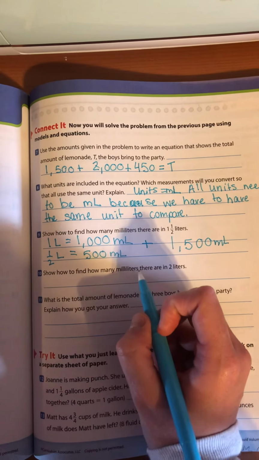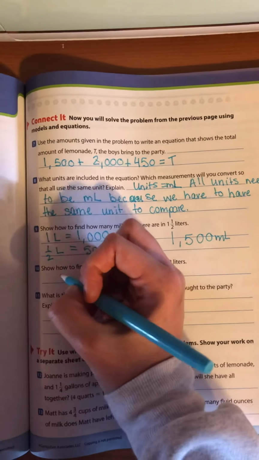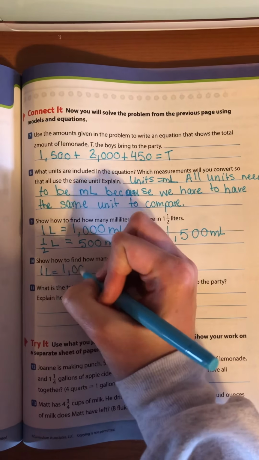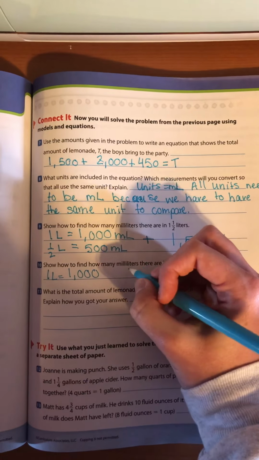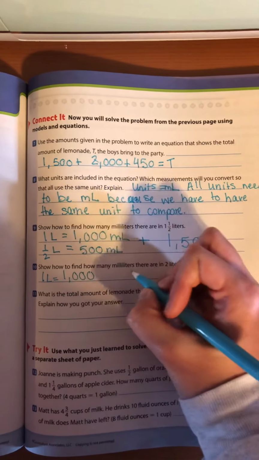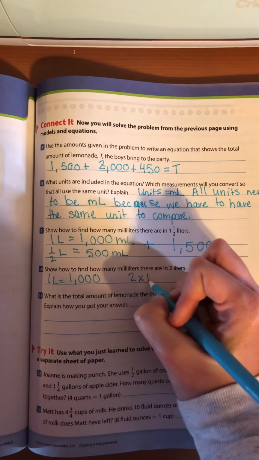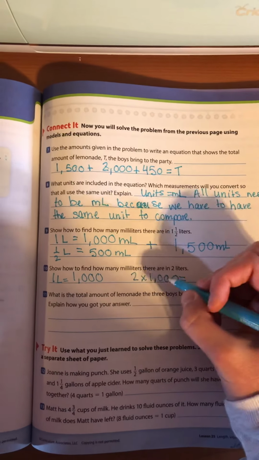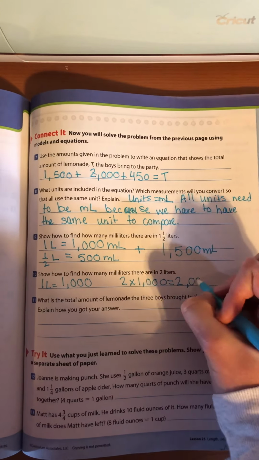Show how to find how many milliliters are in 2 liters. So if 1 liter is equal to 1,000 milliliters, then we need to take 2 times 1,000 to find out how many are in 2 liters. 2 times 1,000 is 2,000.